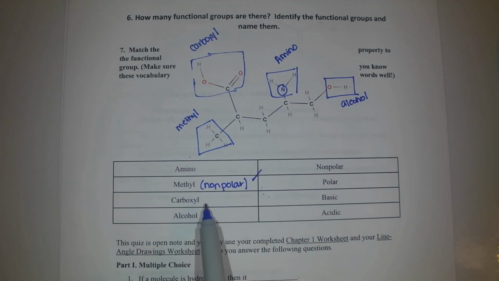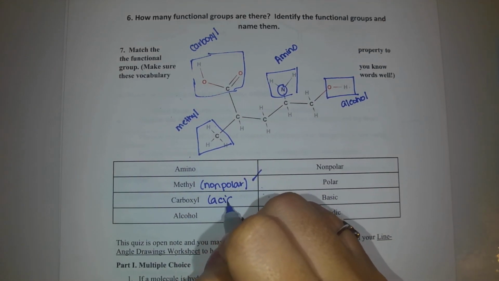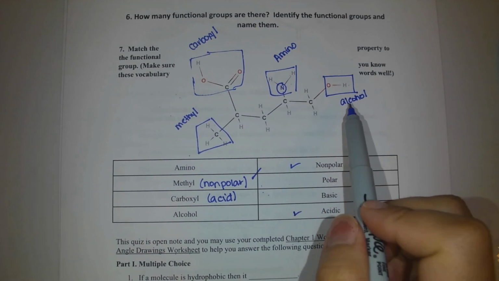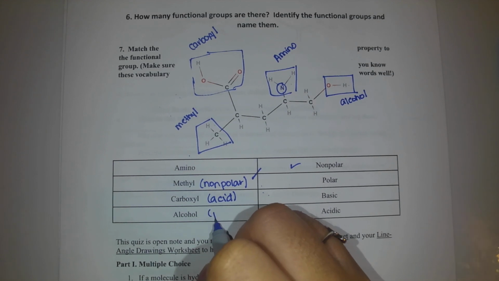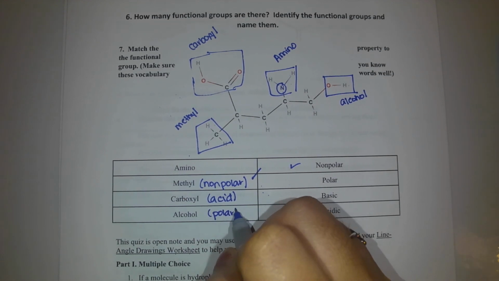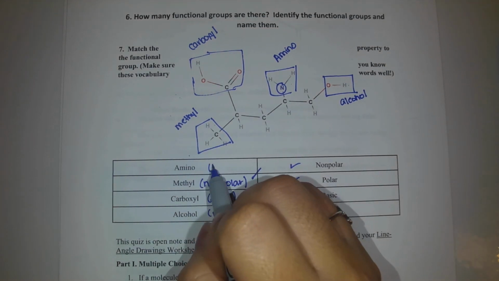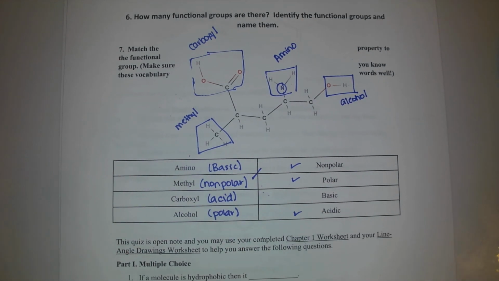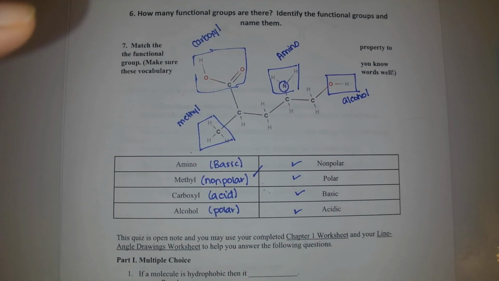A carboxyl is also called a carboxylic acid. So this one would be your acid. So we already used nonpolar, we already used our acid. And alcohol. And alcohol has oxygen and hydrogen just like water. So this definitely is polar. It'll hang out with water. And then aminos are basic. So this means that they will accept hydrogens. They want hydrogens donated to them. So that means they are basic.